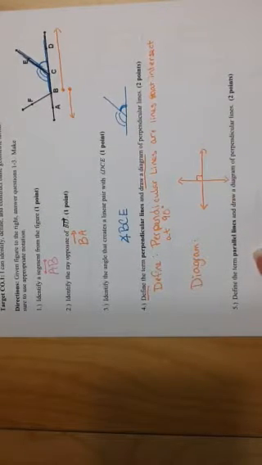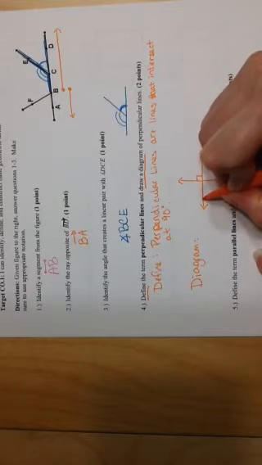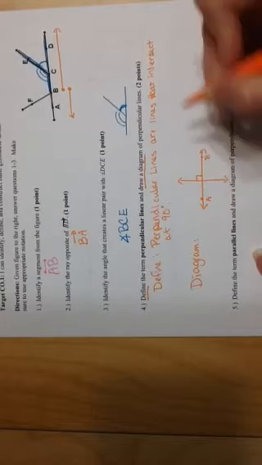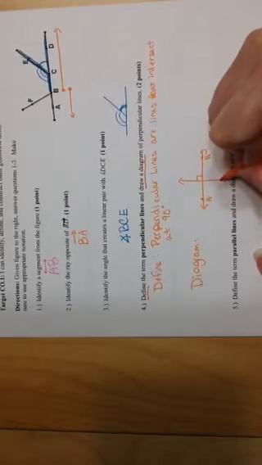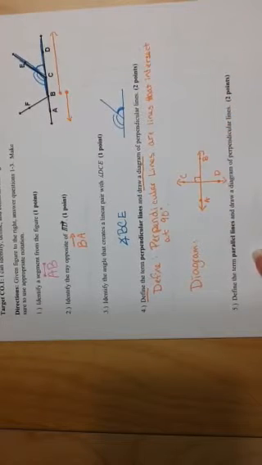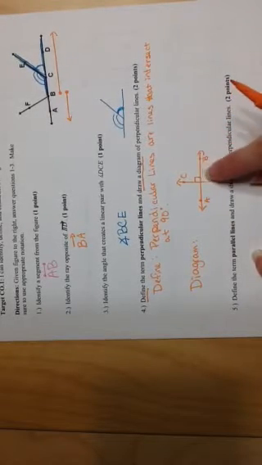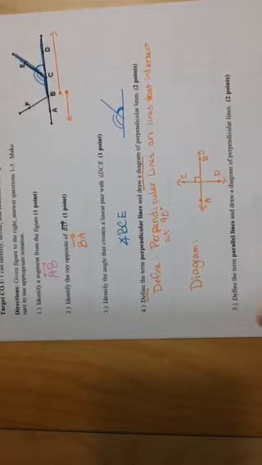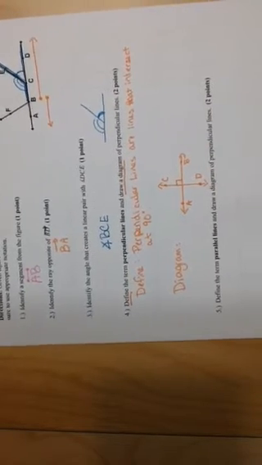And I want to make sure that those are labeled as perpendicular. So in this case, I could have line AB is perpendicular to line CD. Whenever I complete a diagram, I want to make sure that I label that diagram as well.